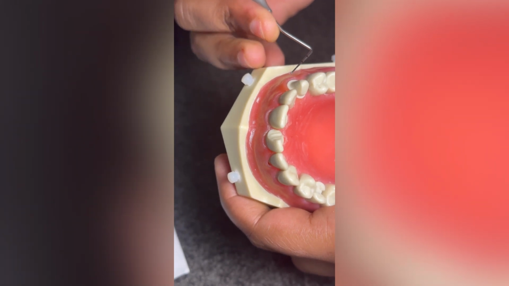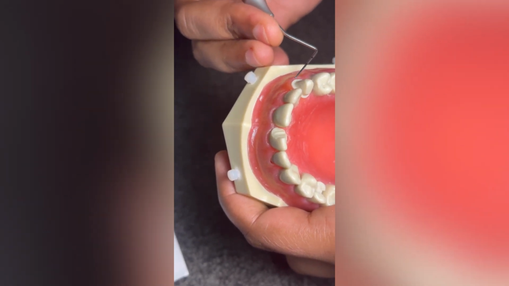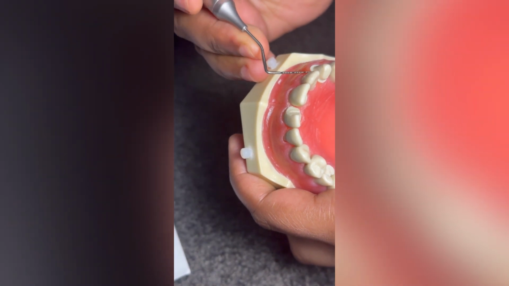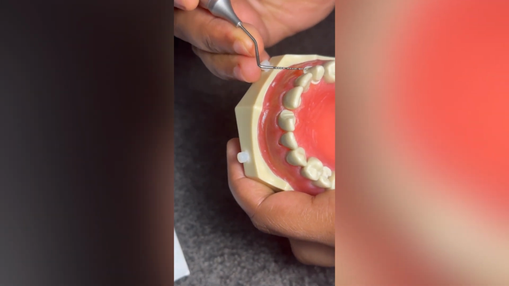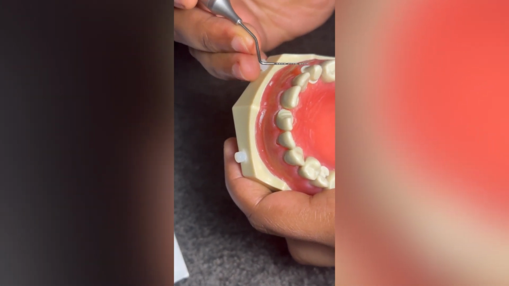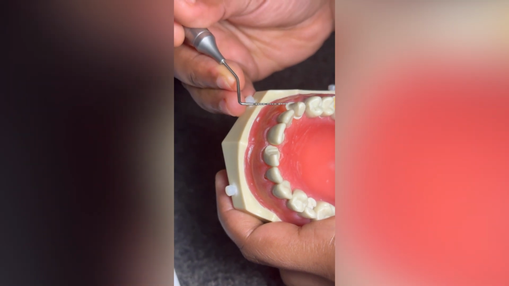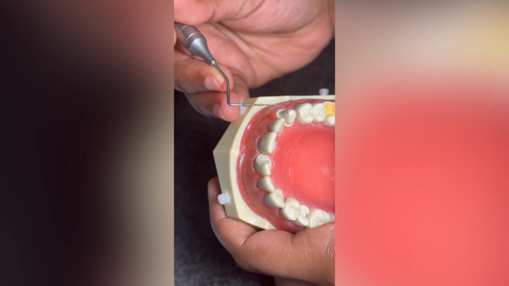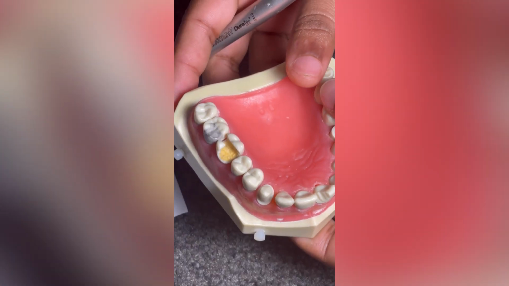So basically you check, when you mean facially, it's from this point until this point. At some points I would say it is only 1 millimeter, which means that you might fall under borderline.